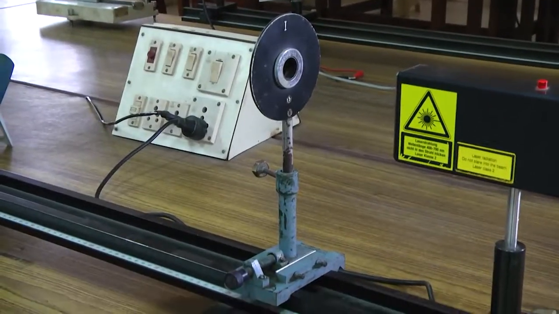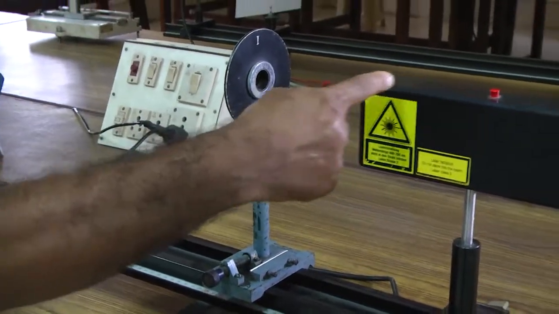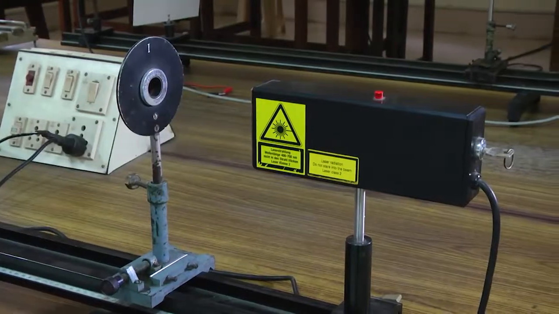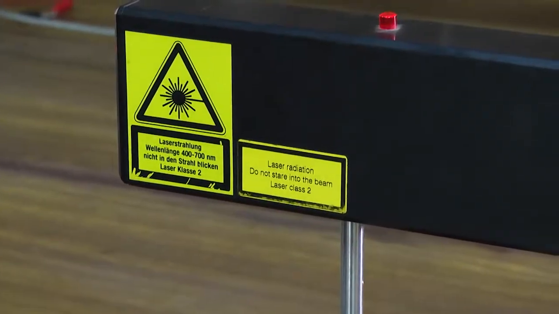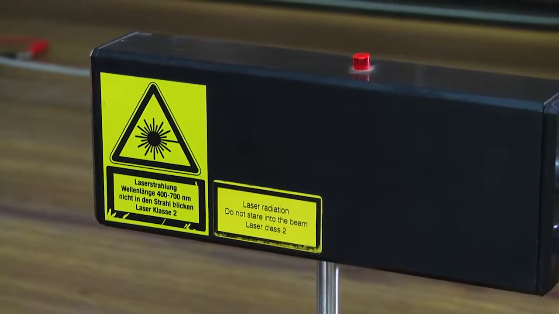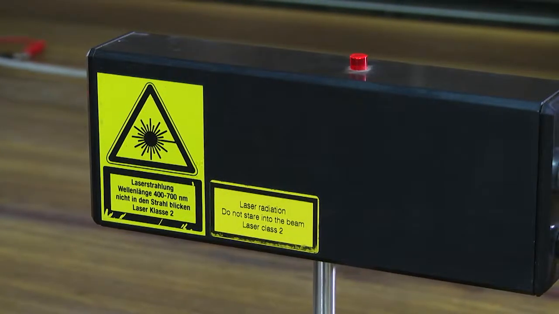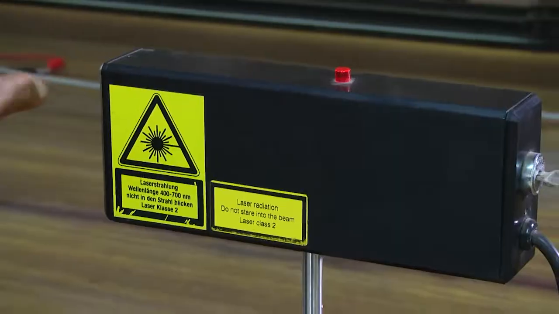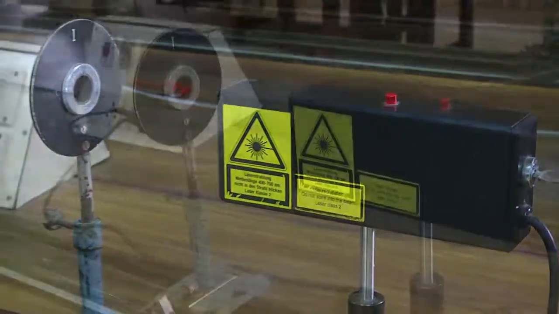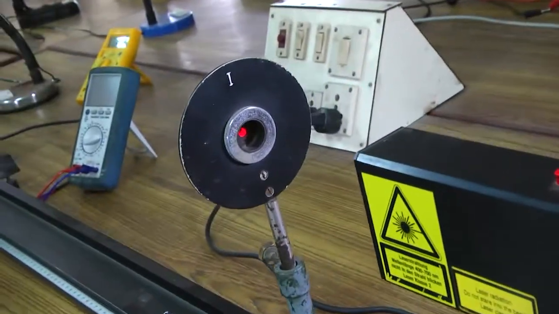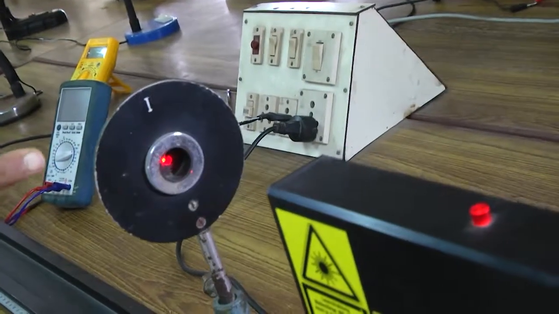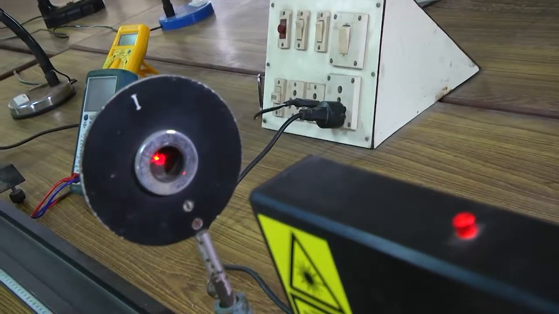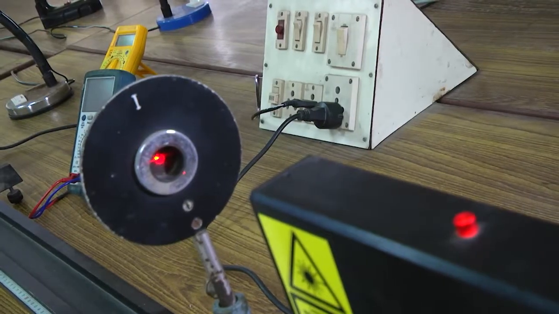Now, this is the laser. Its wavelength, as I told, is 632.8 nanometer. This laser beam is falling on the slit.